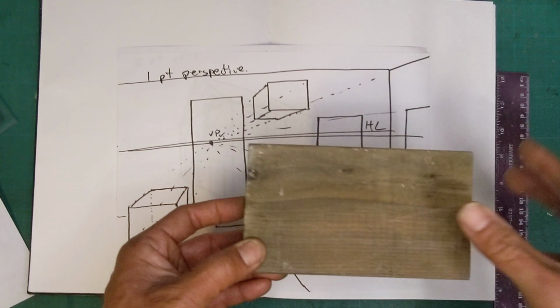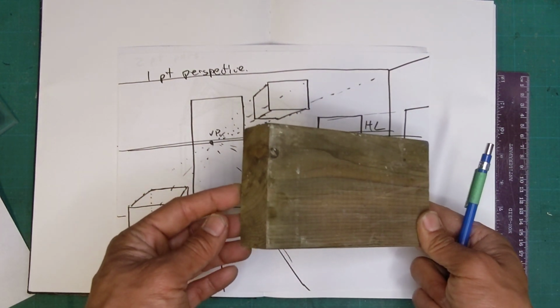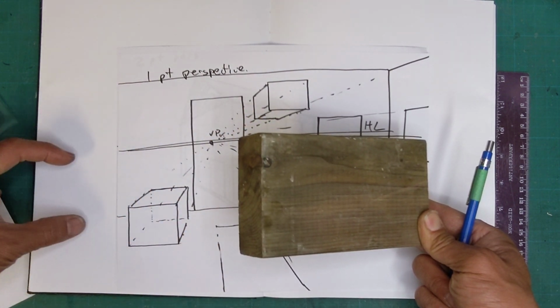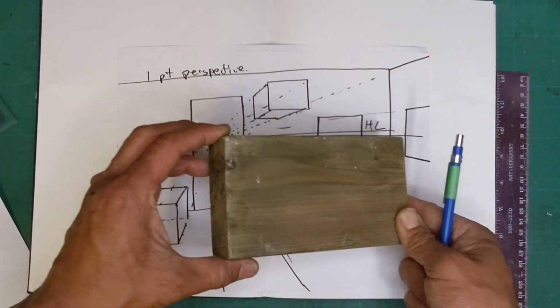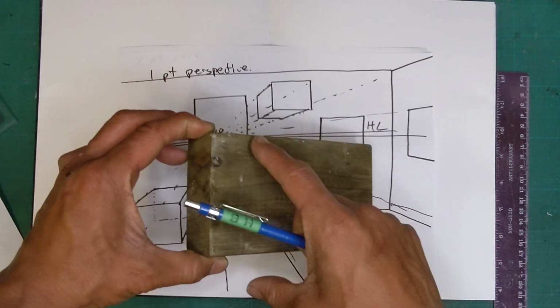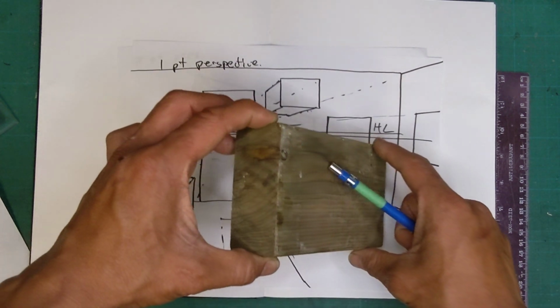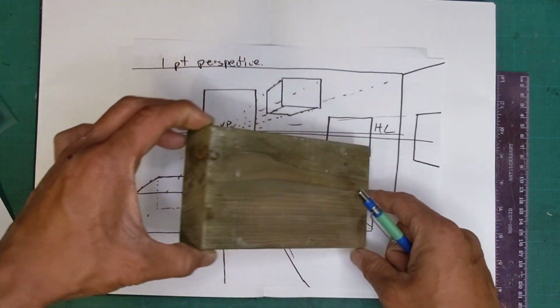So if you look at this wooden block, if you were able to look at the left side of it, you see how the sides are actually tapering. They converge in space, right? And as soon as you tilt it, the right side does the same thing. So it also converges. And the farther you tilt it, the more extreme that gets, right?